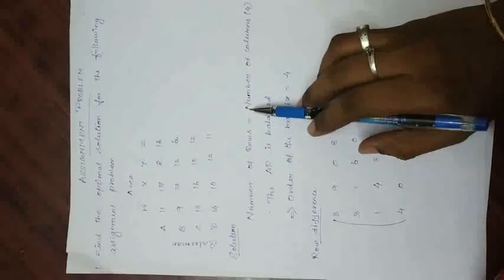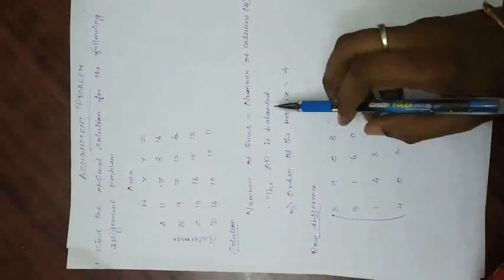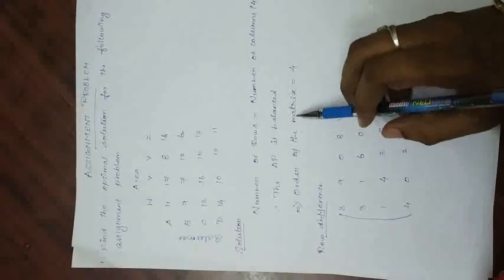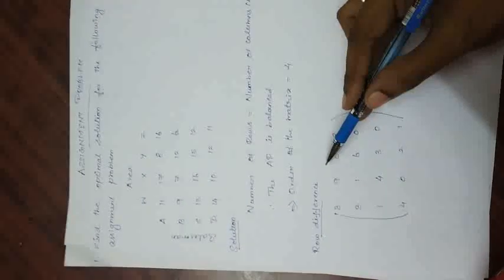Number of rows equal to number of columns. Therefore, the AP is balanced. Therefore, the order of the matrix is also 4. The next step is to find the row difference.